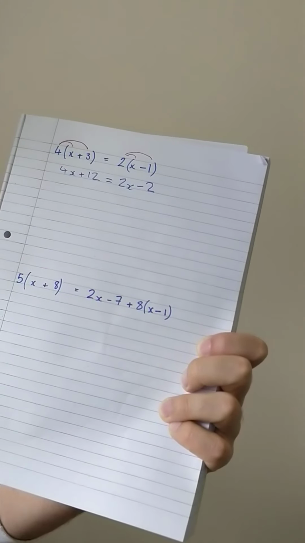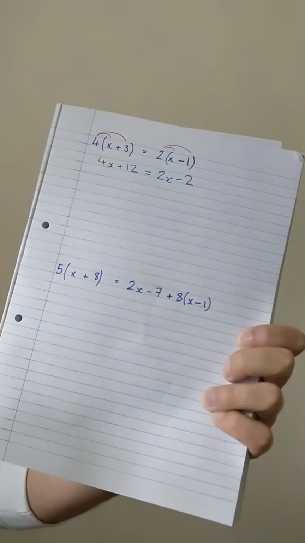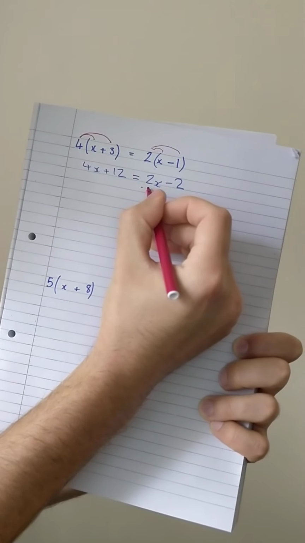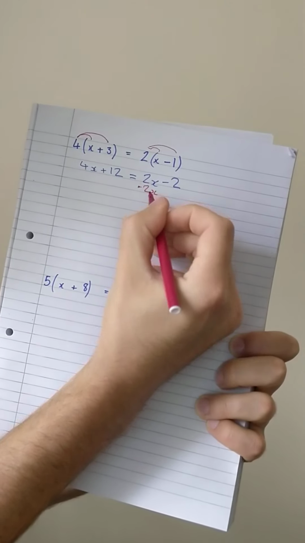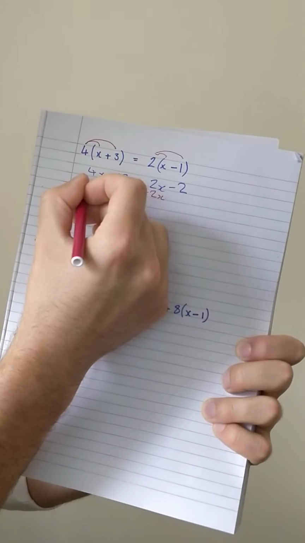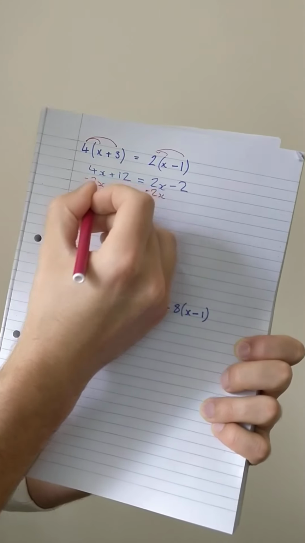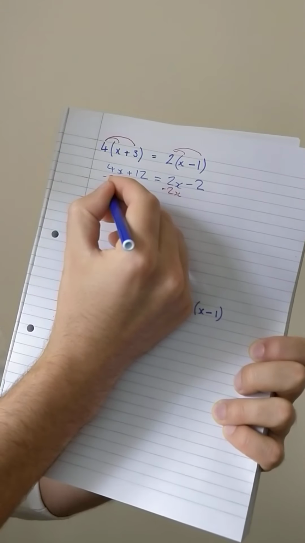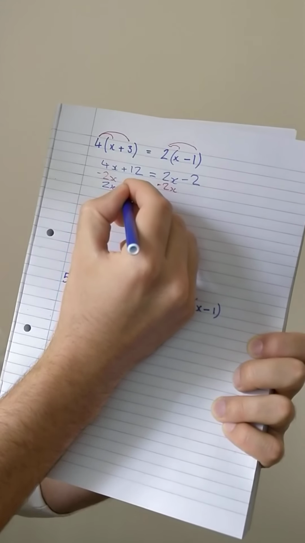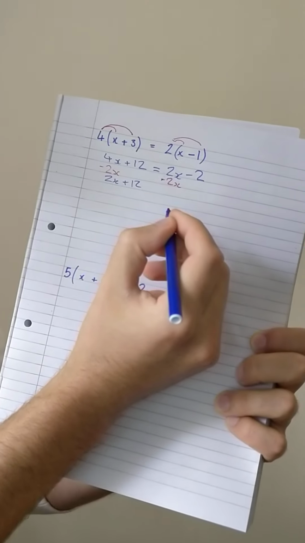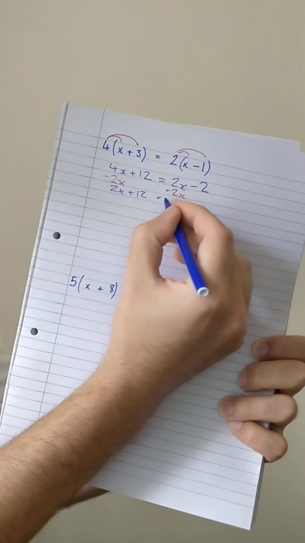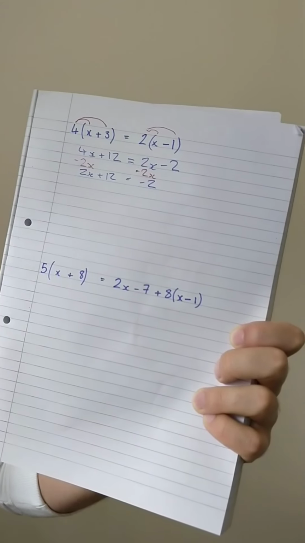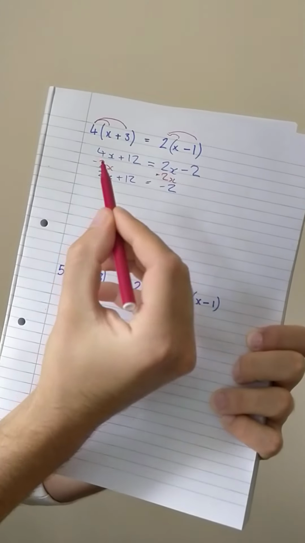And then we do exactly what we did yesterday. Okay, so what we did yesterday was take away the lowest number of x's. So you take it away from one side, you have to take it away from the other. Okay, and that means I'm left with 2x plus 12 on this side, and that is equal to negative 2 on the other side. And now we want to make the x term on its own.